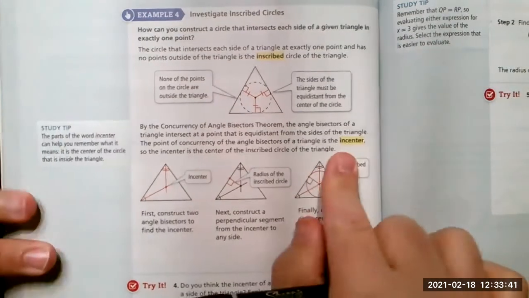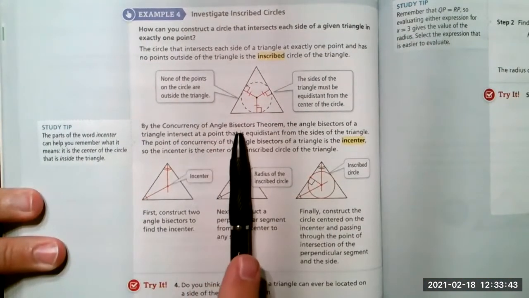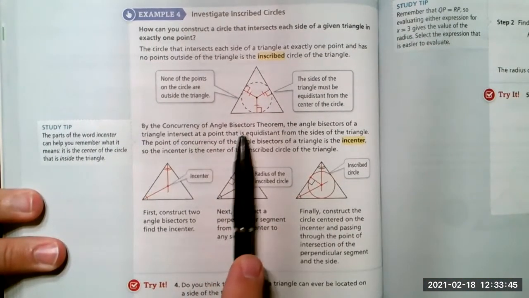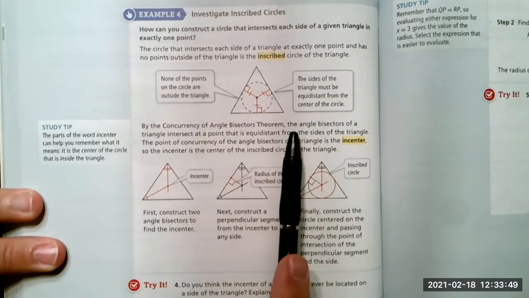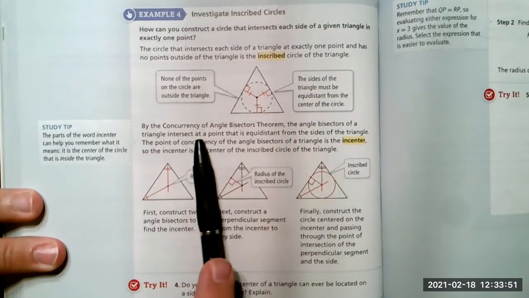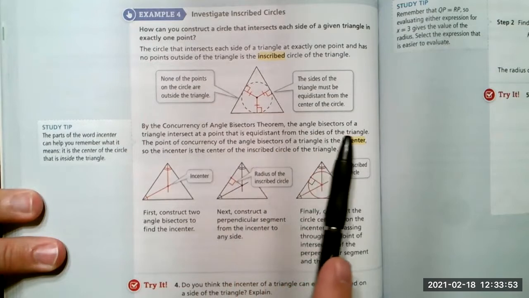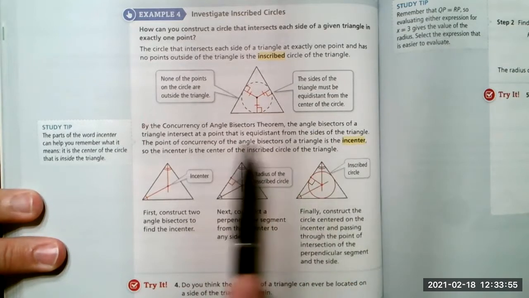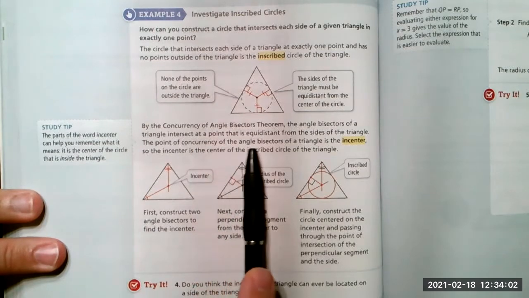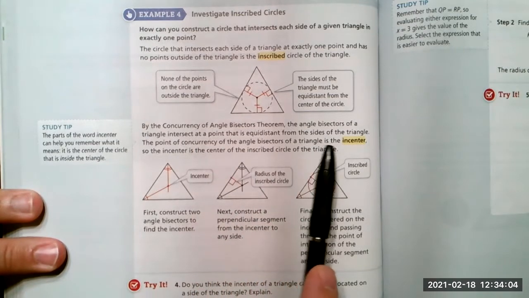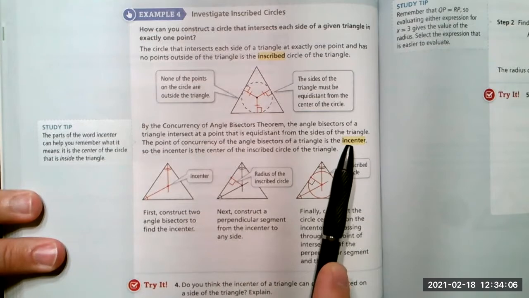So by the concurrency of angle bisectors theorem, right? We just took a look at that at the top of this page. The angle bisectors of a triangle intersect at a point that is equidistant from the sides of the triangle. We've already talked about that. The point of concurrency, that's that point where all 3 of those angle bisectors meet, of the angle bisectors of a triangle, is called the incenter.